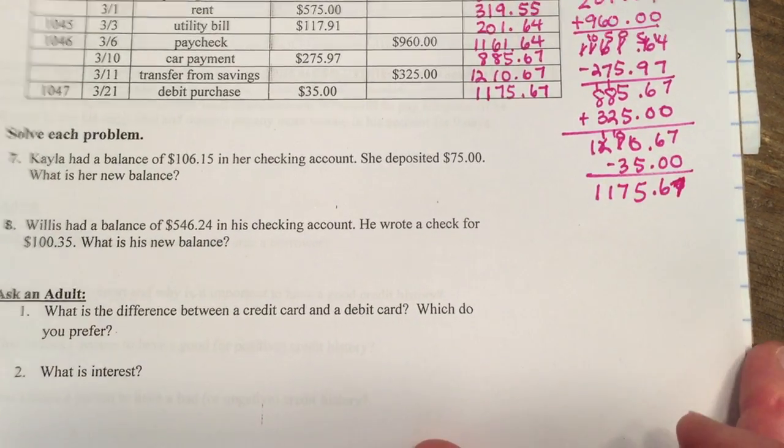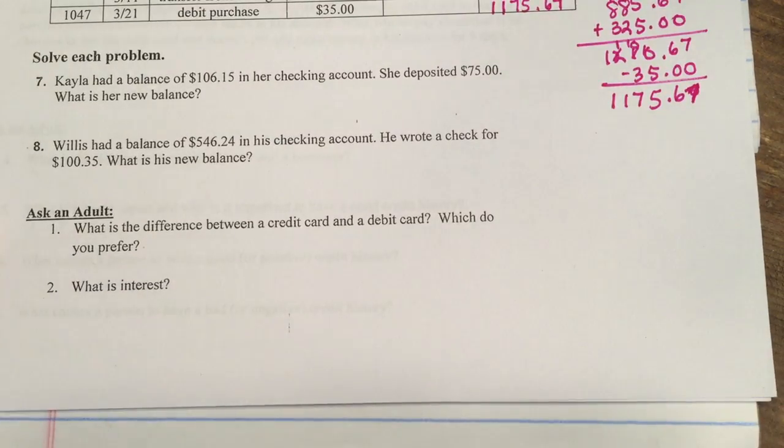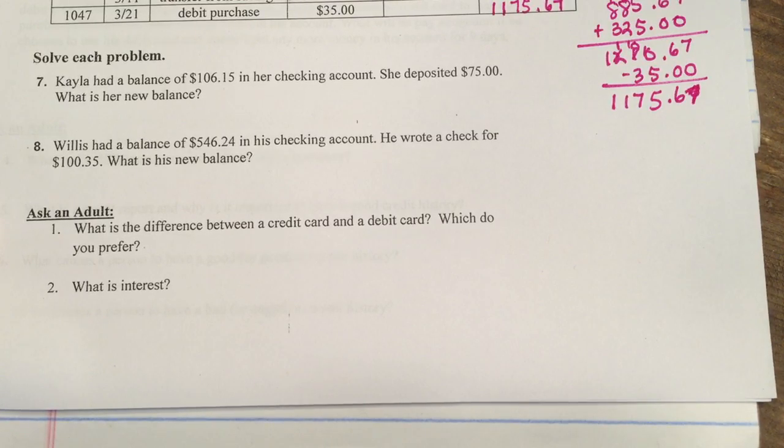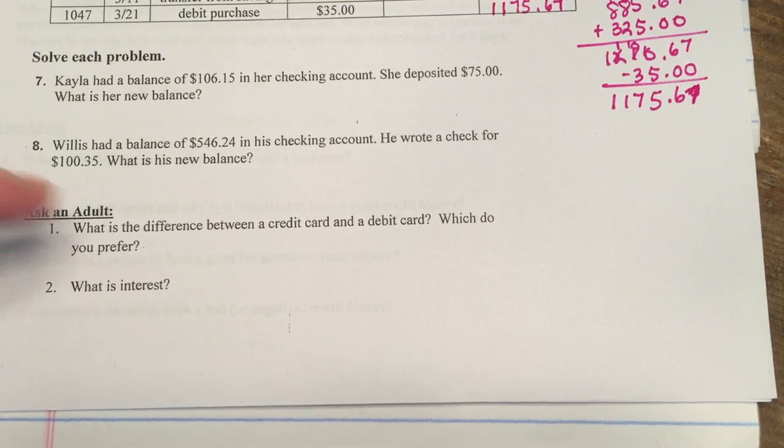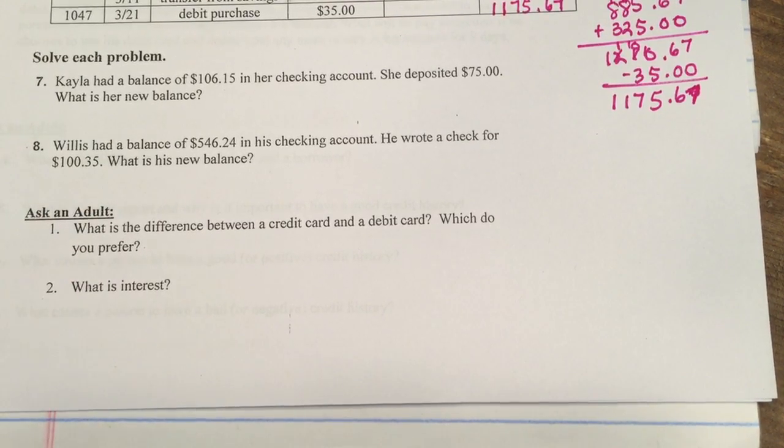And the last thing, your homework is to find an adult. It doesn't have to be your parent. It could be a grandparent, neighbor, teacher, someone who has experience with money, an older sibling even, and ask them these 2 questions. Number 1, what is the difference between a credit card and a debit card, and which do they prefer? And then number 2, what is interest? So get them to tell you what these are, and then write it down, and we'll talk about it some more in class. All right, see you later.